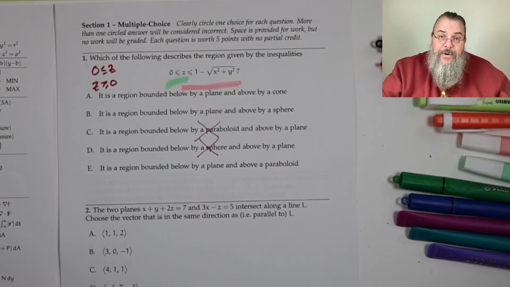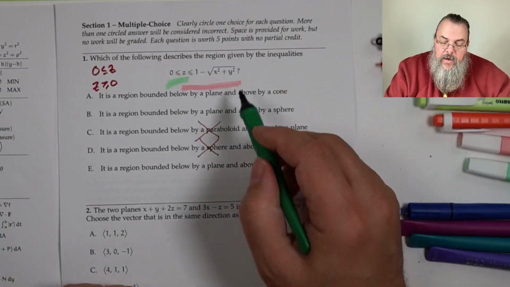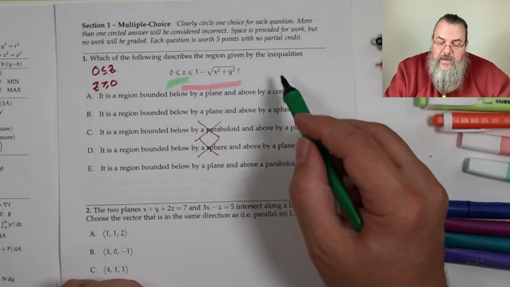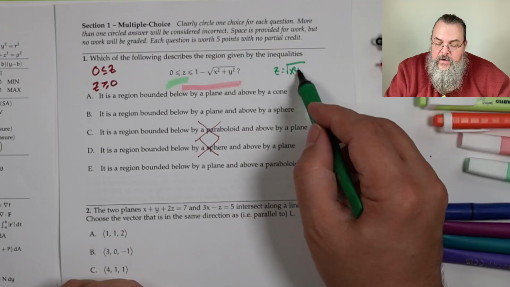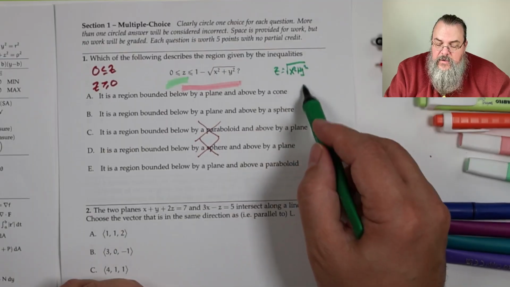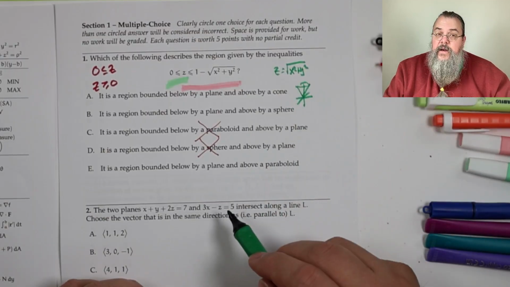Now we go to the second part of the inequality, z less than or equal to 1 minus the square root of x squared plus y squared. There's a couple of ways to do this. If you say z equals the square root of x squared plus y squared, I just happen to know that this is a cone that looks something like that.